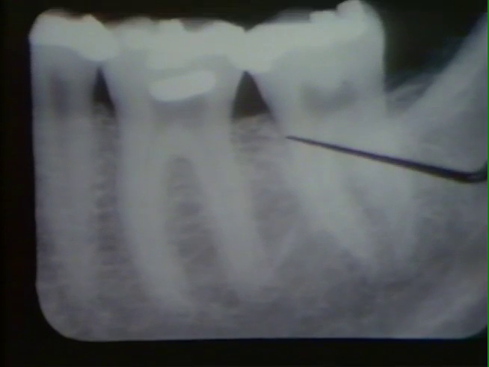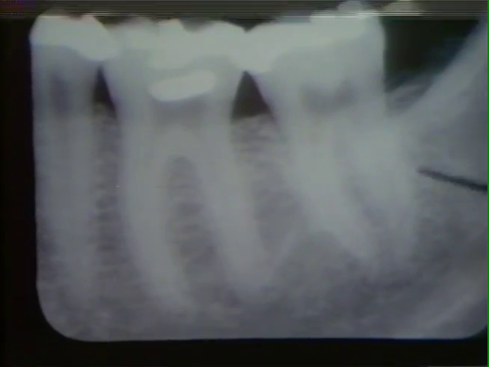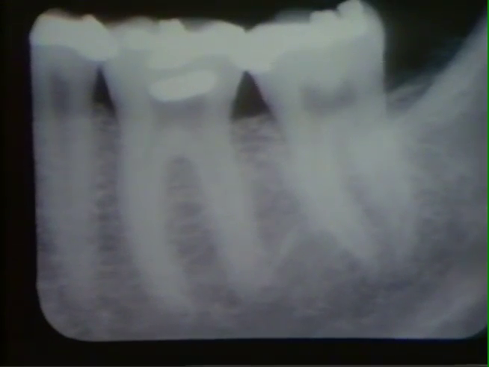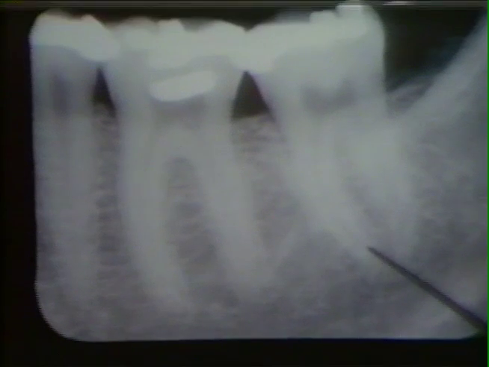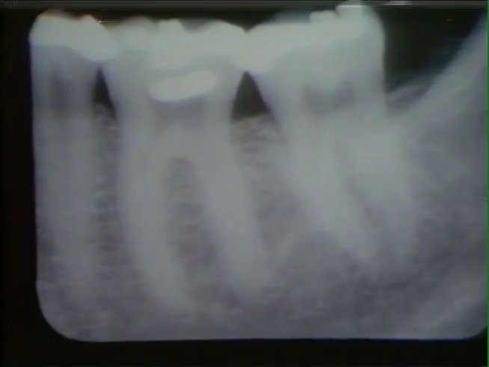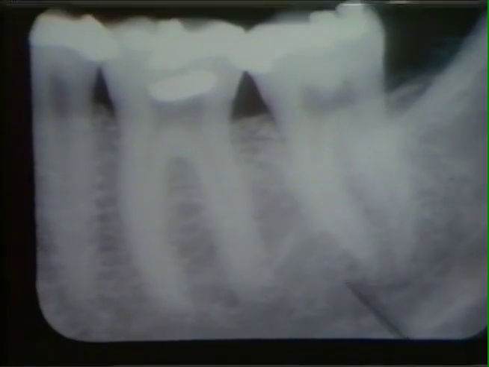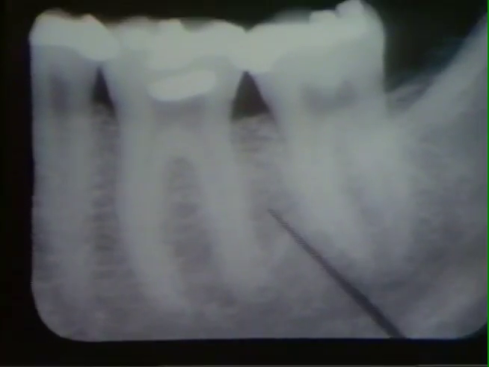Note the width of the periodontal space, especially in the crestal, bifurcation, and trifurcation areas. Examine carefully the surface morphology of the roots and the crown-root ratio. Look for evidence of periapical pathology and observe the trabecular pattern of the supporting bone.